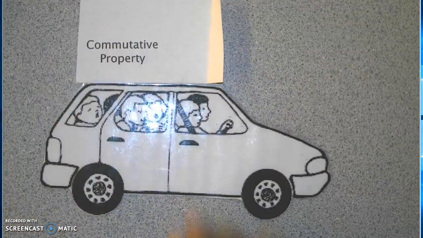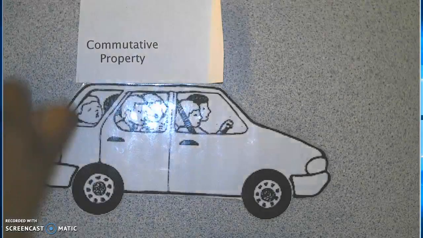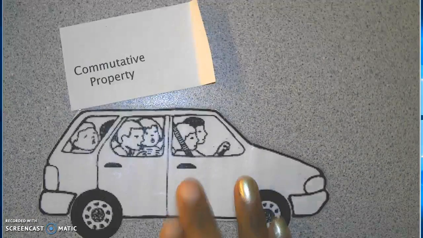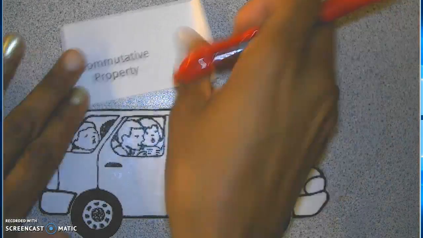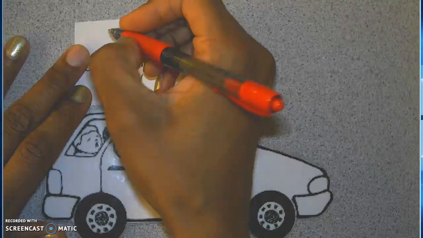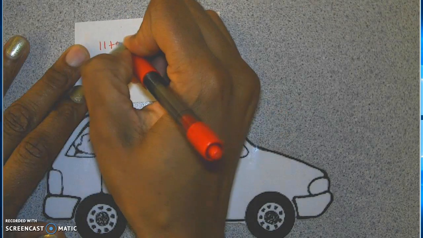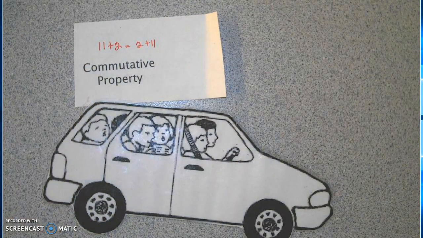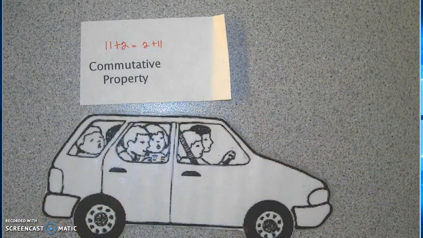the commutative property. The commutative property says that I can move numbers around in addition or in multiplication and the answer won't change. If I physically move the numbers around in the commutative property, it will go from being 11 plus 2 to 2 plus 11. All the numbers did were switch places. That is what the commutative property says. The numbers can move around and the answer won't change. That is additive and multiplicative.